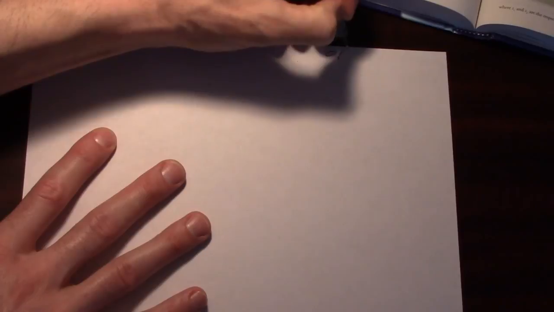Alright, so let me pull out a piece of paper and we'll start calculating this problem. So let's look over here at our new data, and over on this side for our old. Alright, so new, old.